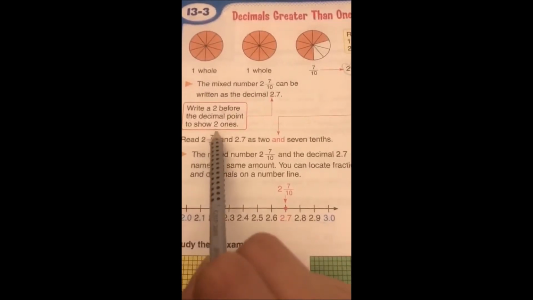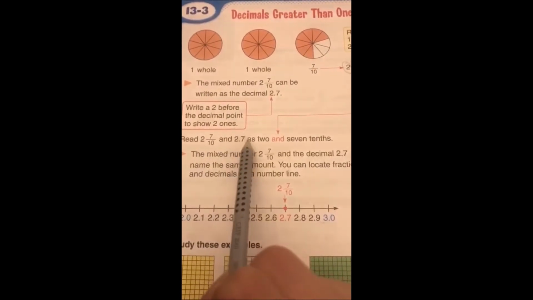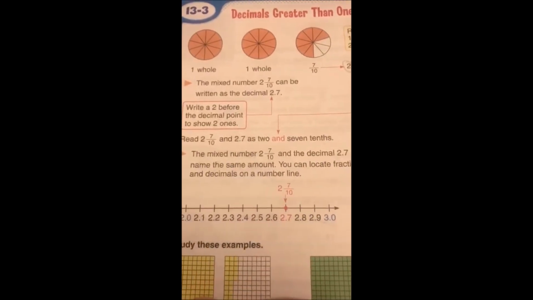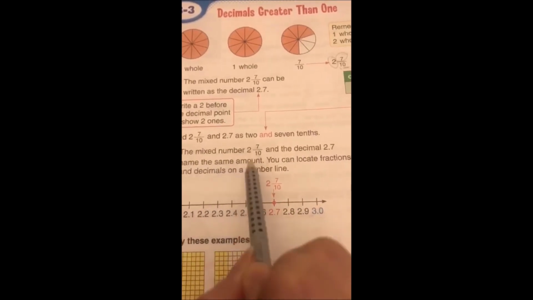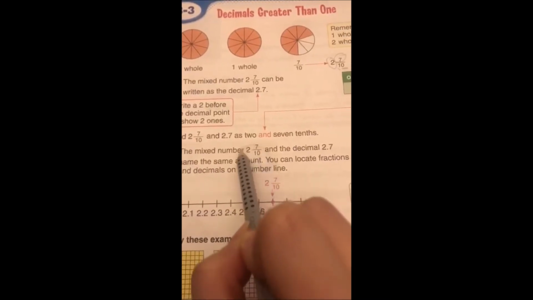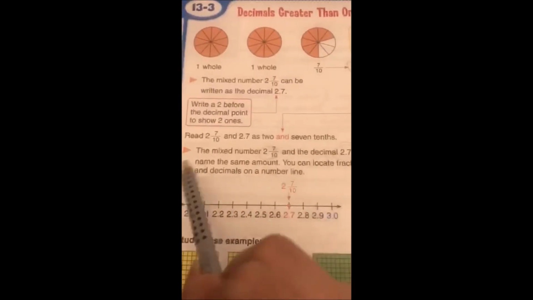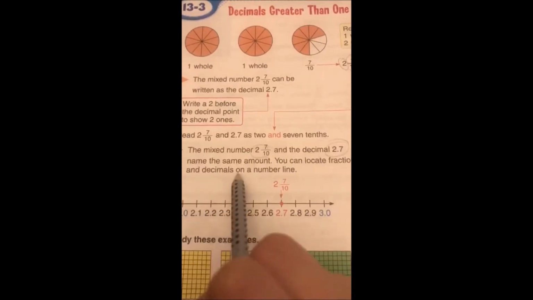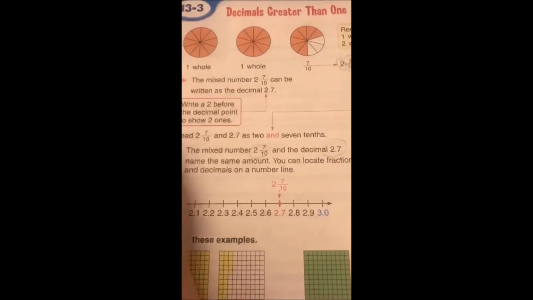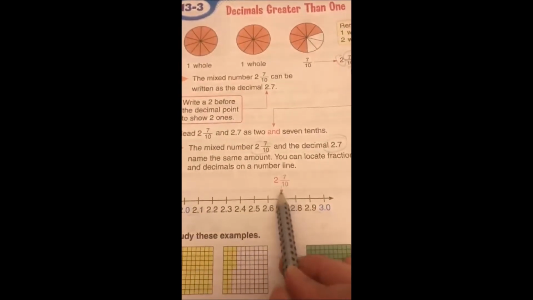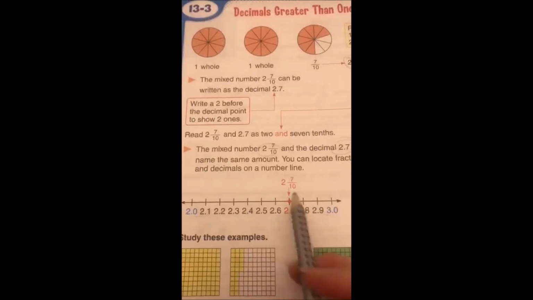Read 2 7/10 and 2.7 as 2 and 7/10. The mixed number 2 7/10 and the decimal 2.7 name the same amount. Here, this and this are the same amount. You can locate fractions and decimals on the number line. So here we have our 2 7/10, which is 2.7 on our number line. So here it is.